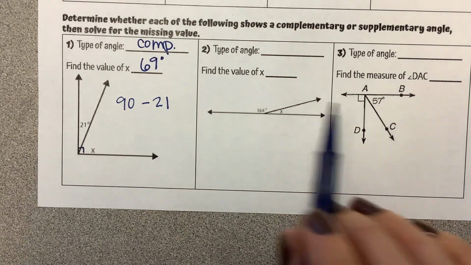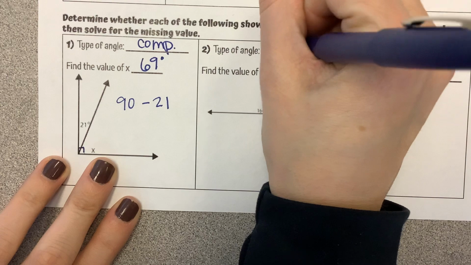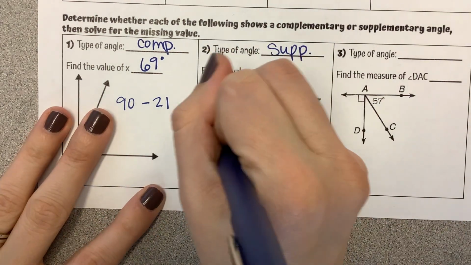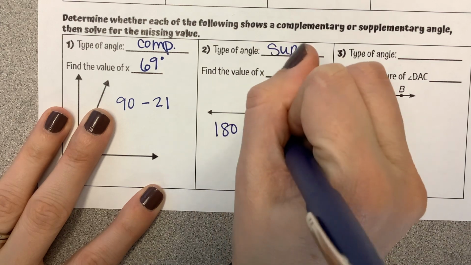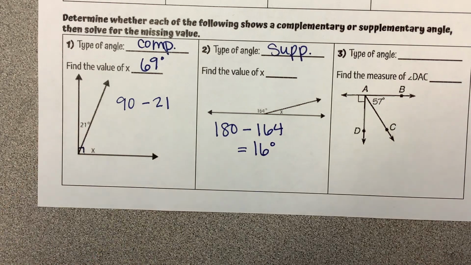Number two, the type of angle. It is a straight line. So that is a supplementary angle. So to find the value of x, we're doing 180 minus 164, which equals 16 degrees.